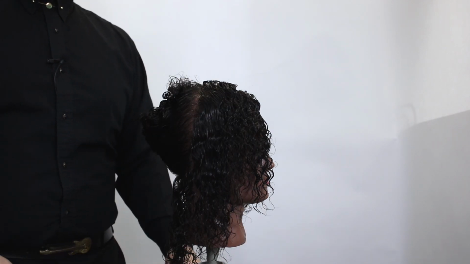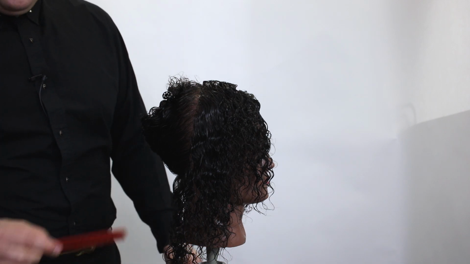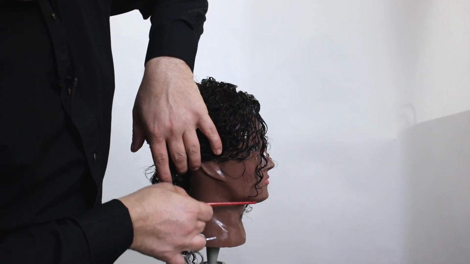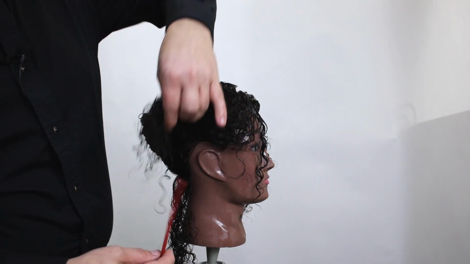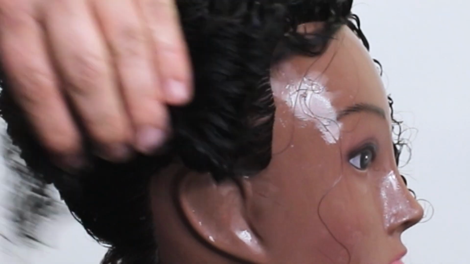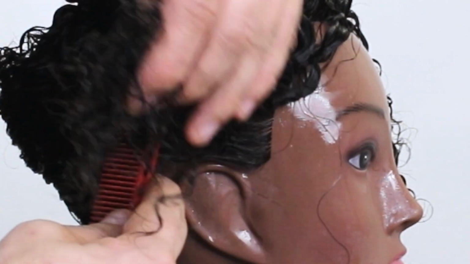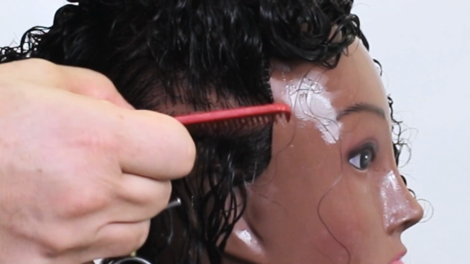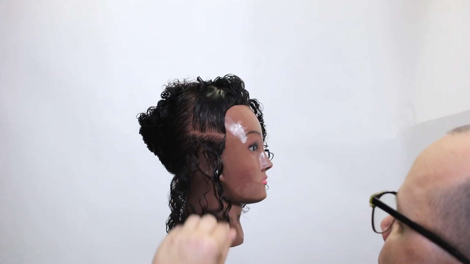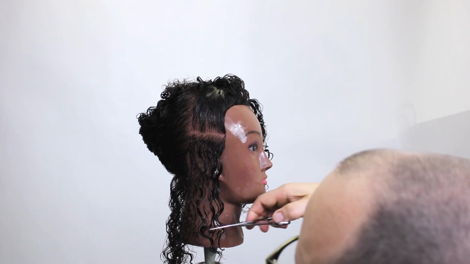My goal is to get a bob that is level all the way around. I'm going to actually start in front. I know that I want those curls to end right at the chin. So same thing in the front. If I kind of blouse this hair forward, you can see where it's starting to split right there. I'm going to let that be my first subsection. So blouse it, let it bounce, and I'm literally only going to cut halfway to my destination.